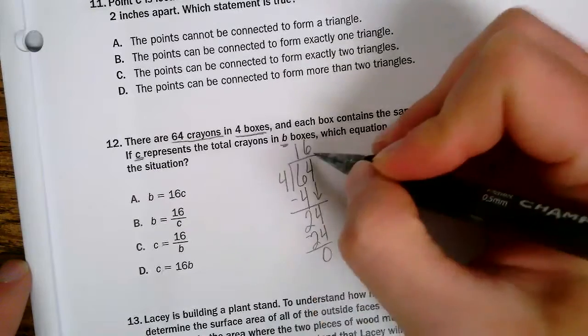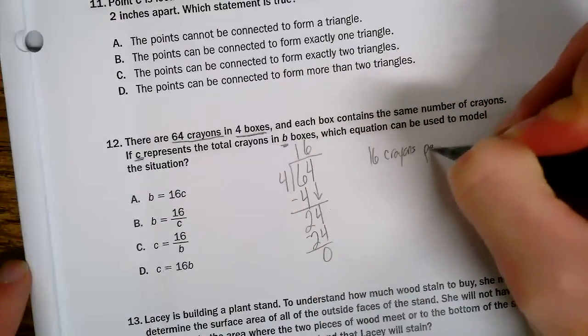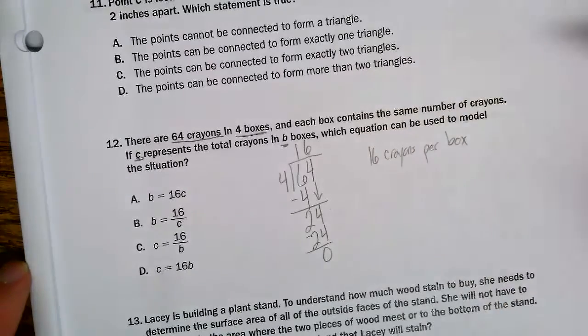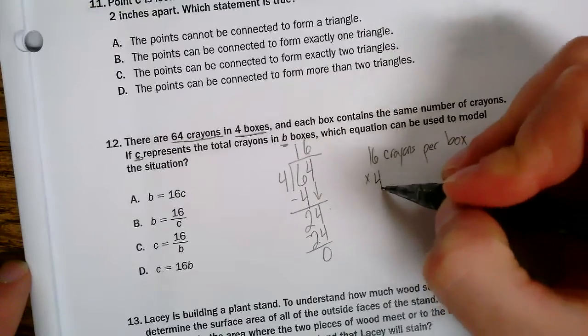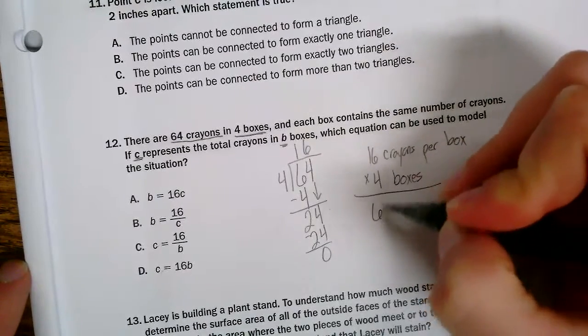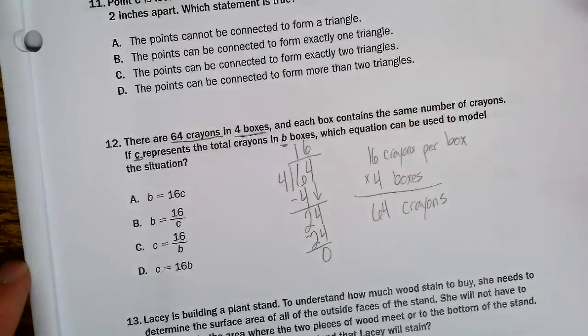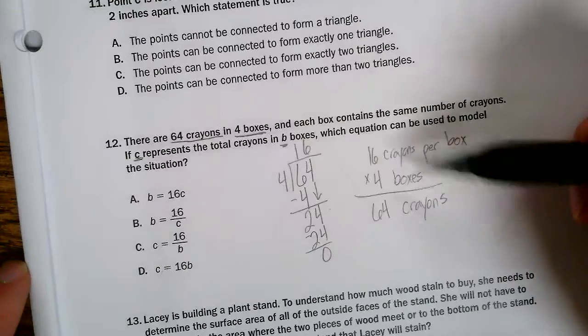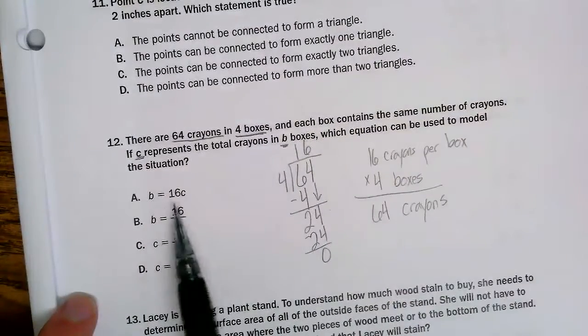So what that means is there's 16 crayons per box. And then times my 4 boxes would give me 64 crayons total.